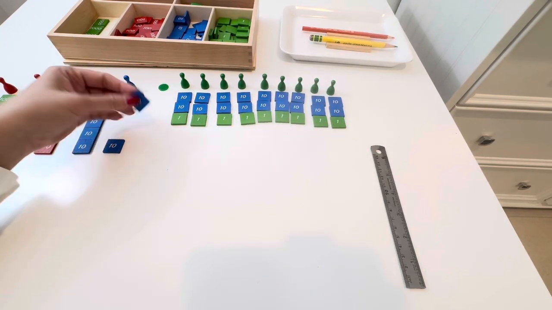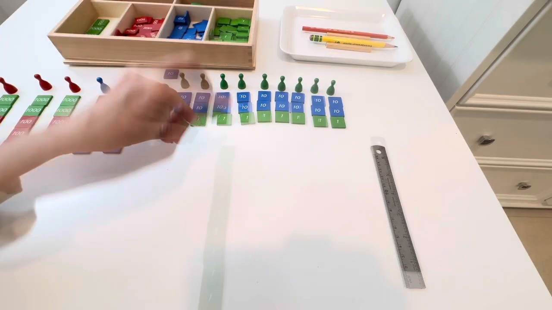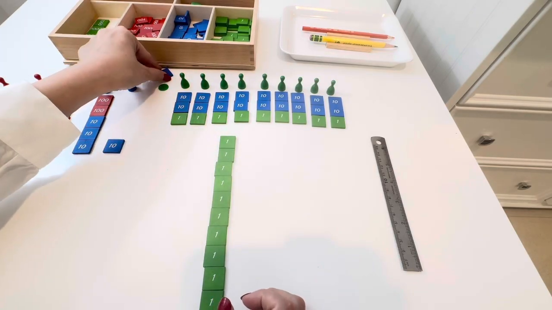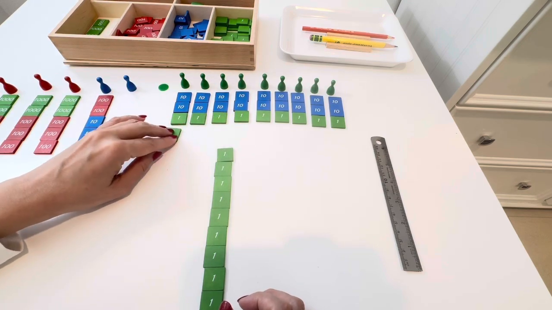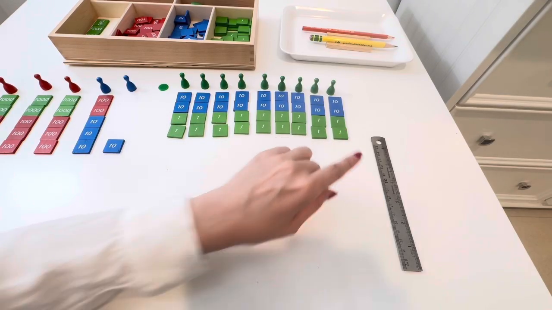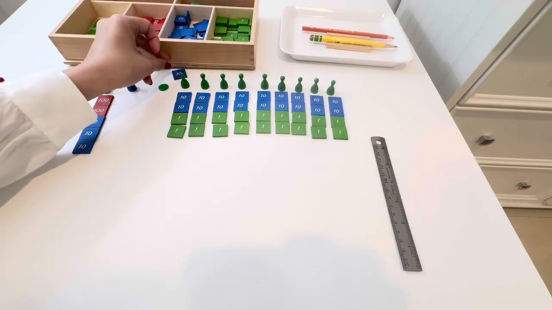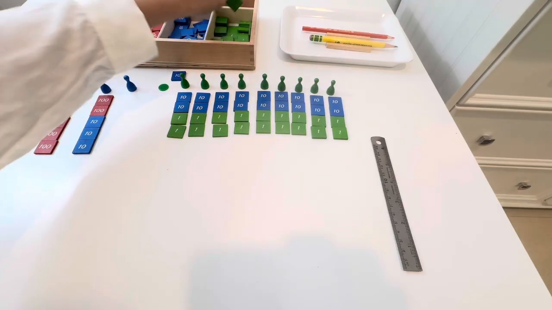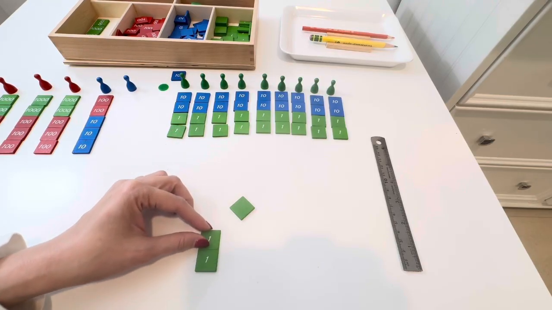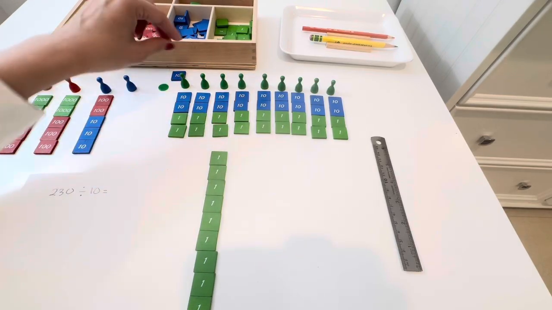Now we're going to exchange again this 100 to 10 units, and again this 100 to 10 units.